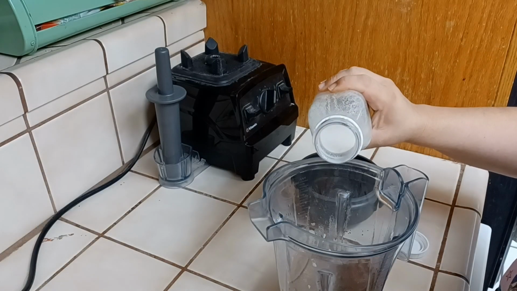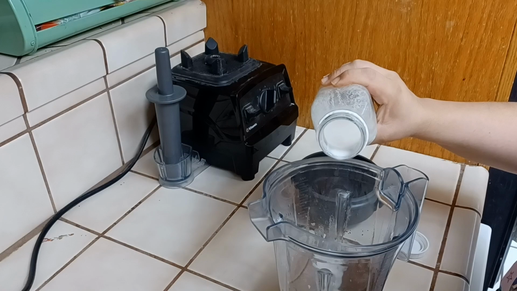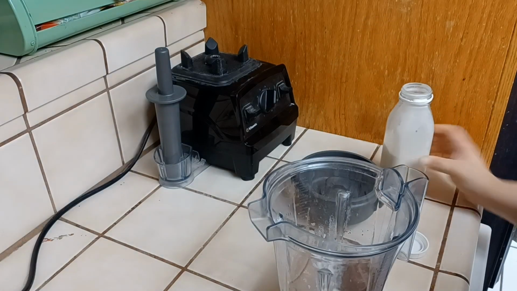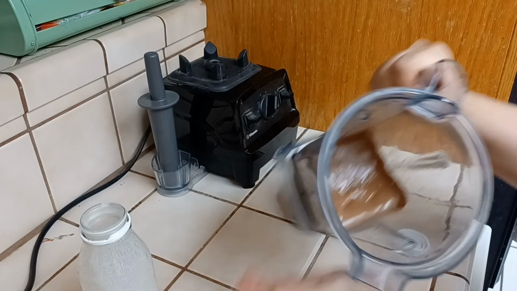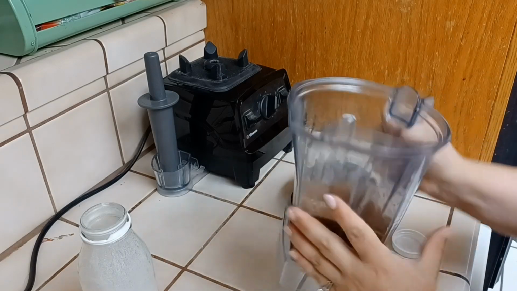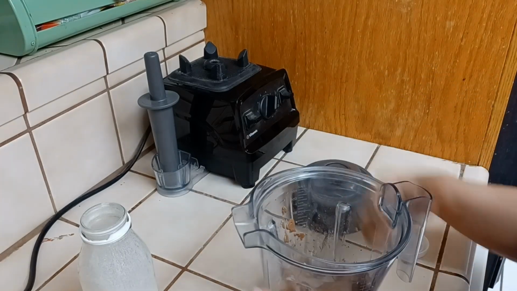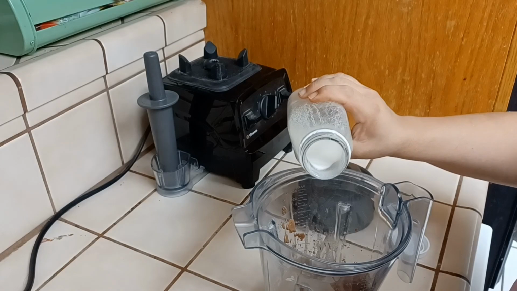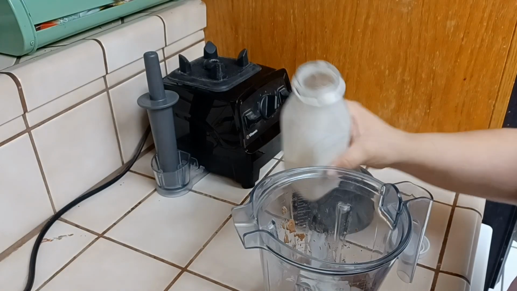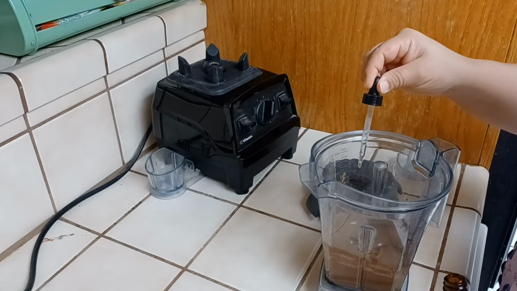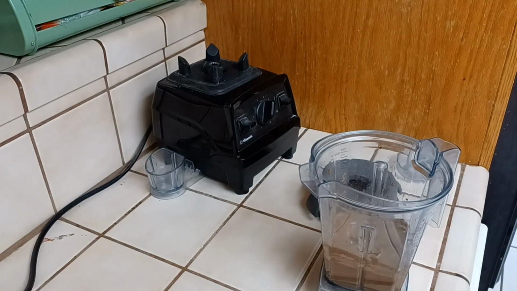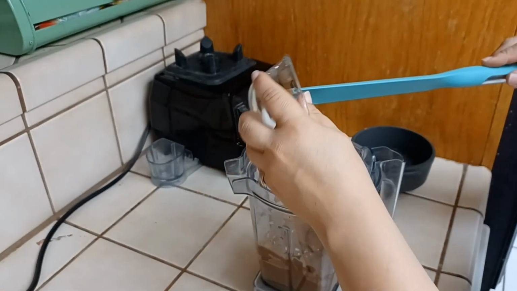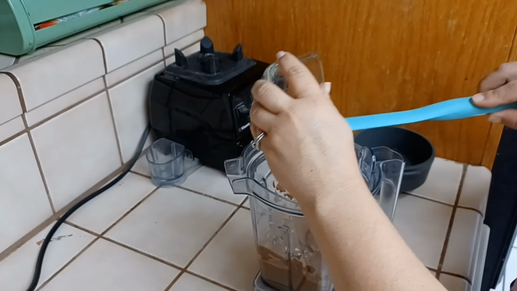Once you add everything to the blender, blend it up, and you'll notice, at least I did, it was really thick in the beginning. So you'll probably want to add little by little a bit more almond milk and blend. Keep doing that until you reach the consistency you want. Between blends, I took a little spoonful for taste, and I needed to add extra vanilla.